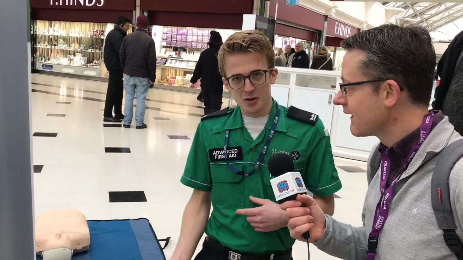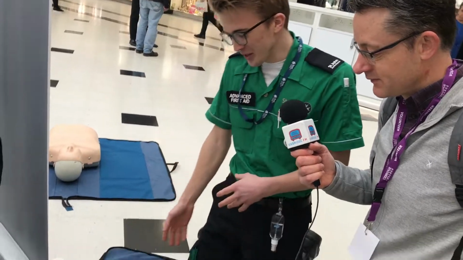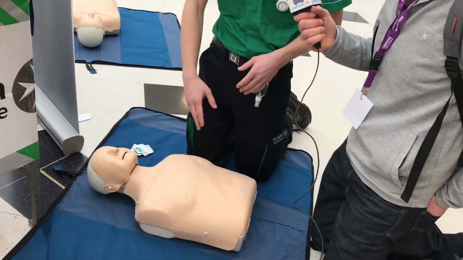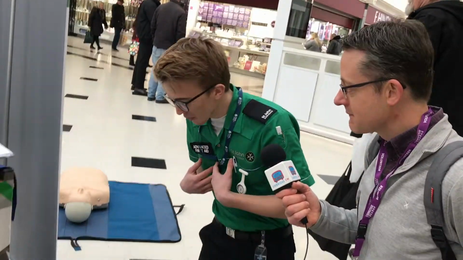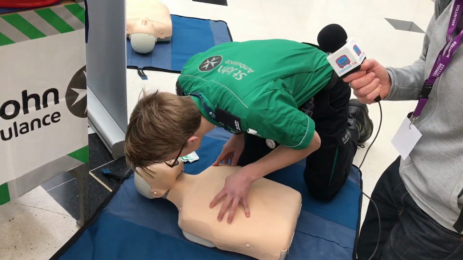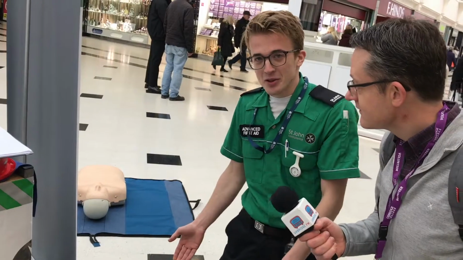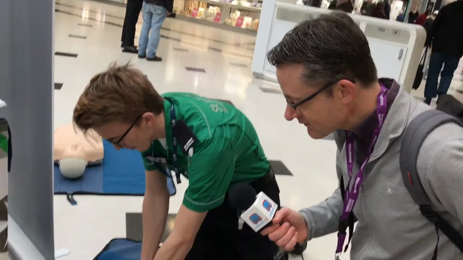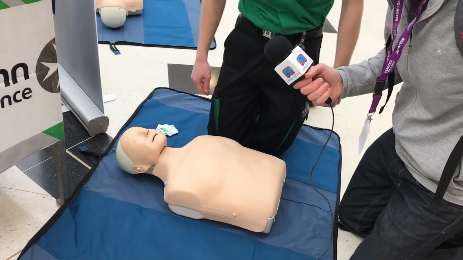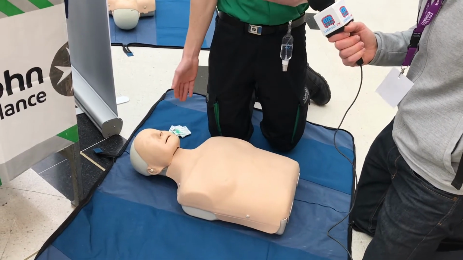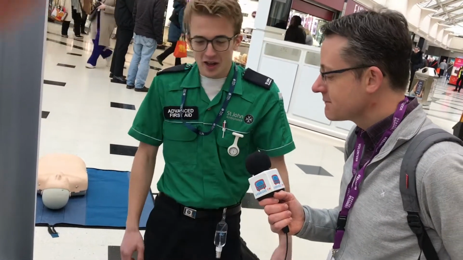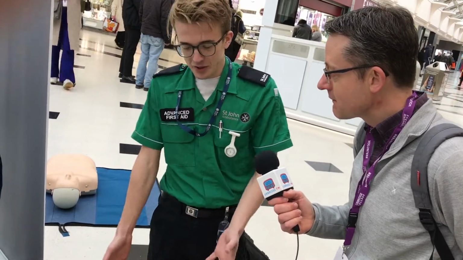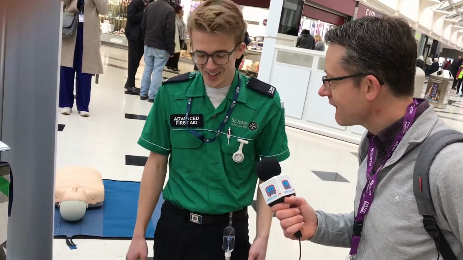Then R is response. You would approach the casualty from the feet and speak clearly and loudly into both of their ears. Say quick, simple things like, "Hello, my name is Arsene, I'm from the ambulance. Could you open your eyes for me, please?" If they don't respond to that, you check if they respond to pain by gently nudging their shoulders. If they don't respond to that, you move on to H, which is shout for help, and you let others know that this is a situation that's going on.